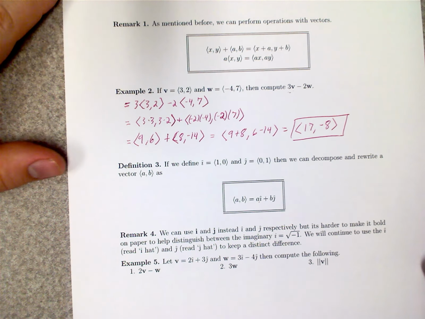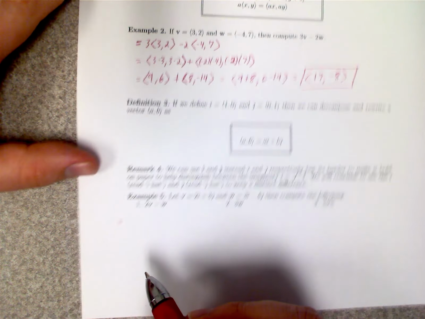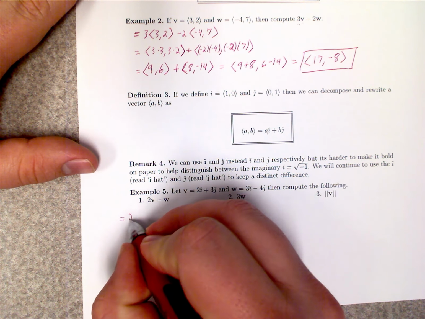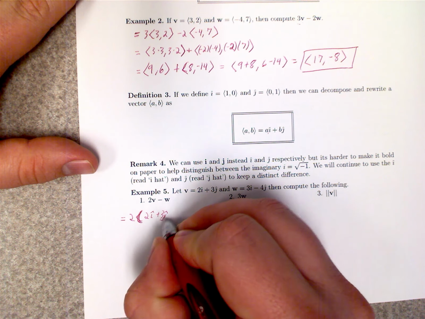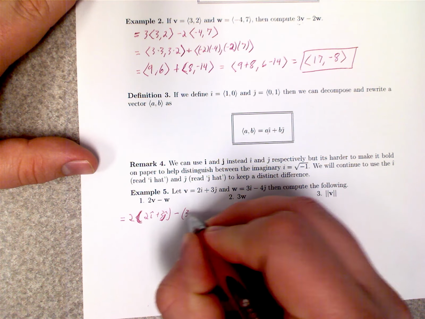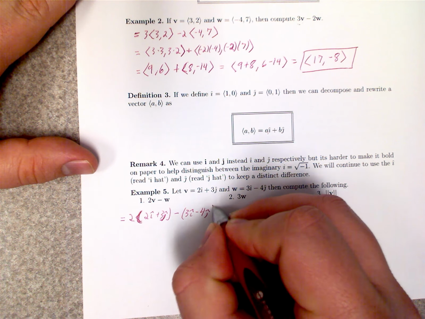So let's get back to some more computations of resultant vectors. Here, 2v minus w. That's 2 times v, which, instead of writing it like that, let's write 2 i hat plus 3 j hat, and then minus w is 3 i hat minus 4 j hat. The immediate benefit of this notation is it feels more familiar.